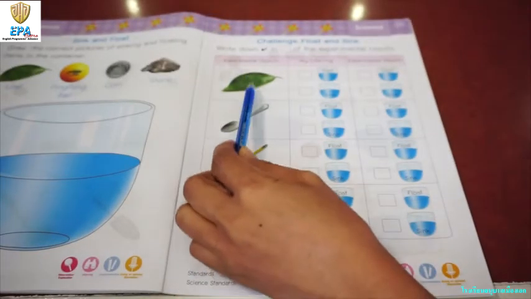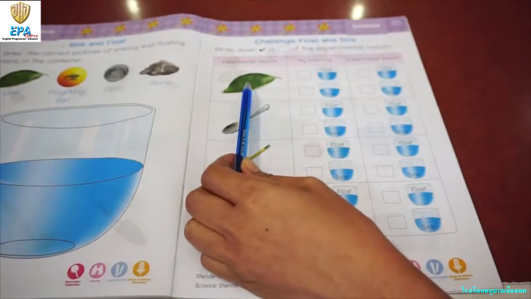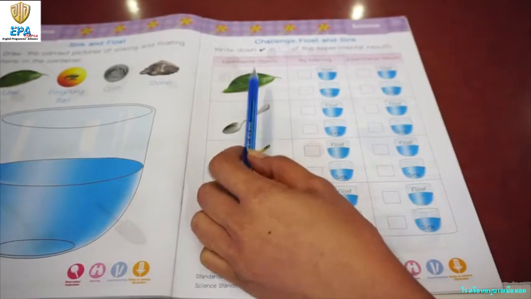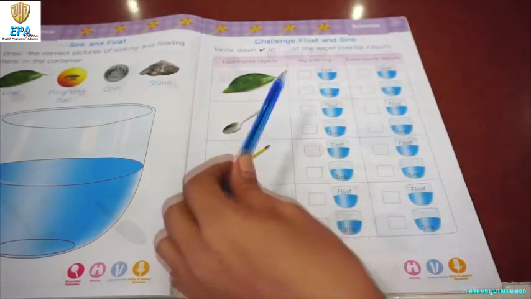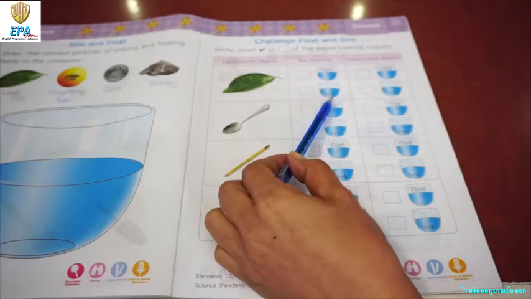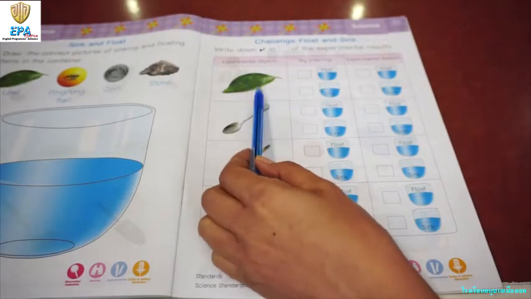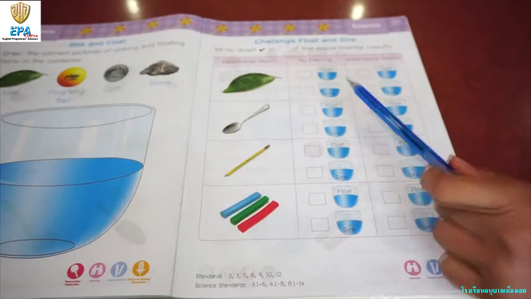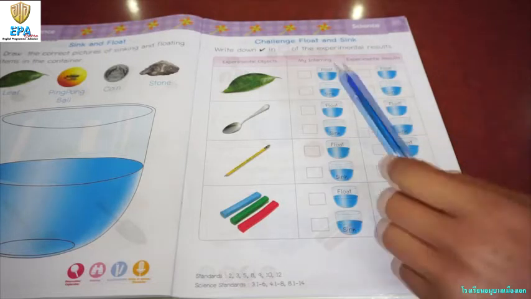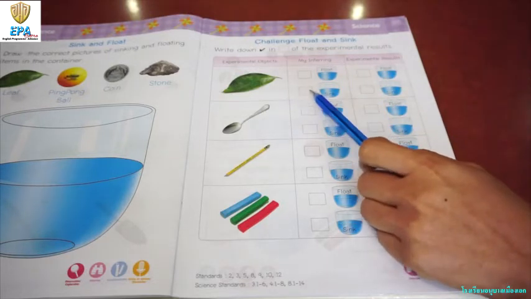Let's take the leaf first. What do you think will happen to the leaf if you put it in water? Will it float or will it sink? If you think the leaf will float, you are going to put a check here. And if you think the leaf will sink, you are going to put a check here.